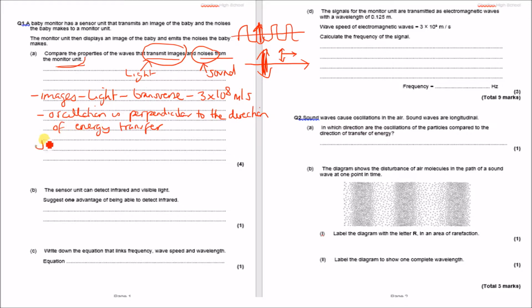In terms of sound, well, sound is a longitudinal wave. And longitudinal waves in terms of sound travel at about 330 meters per second, depending on the air itself. So denser materials will travel at a faster speed. So if it was a solid, it would travel much faster than it would in a liquid, and a liquid would travel faster than it does in a gas. So in air, roughly speaking, sound travels at around this speed.